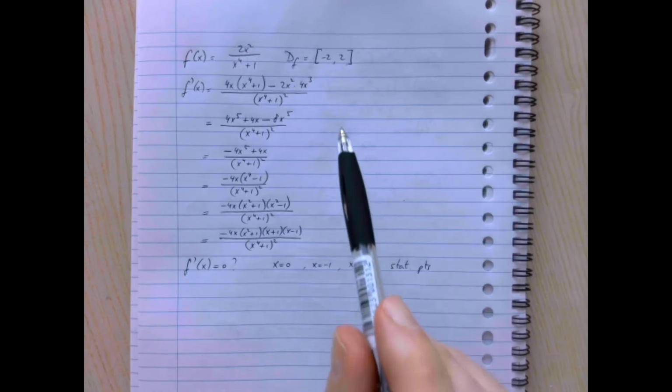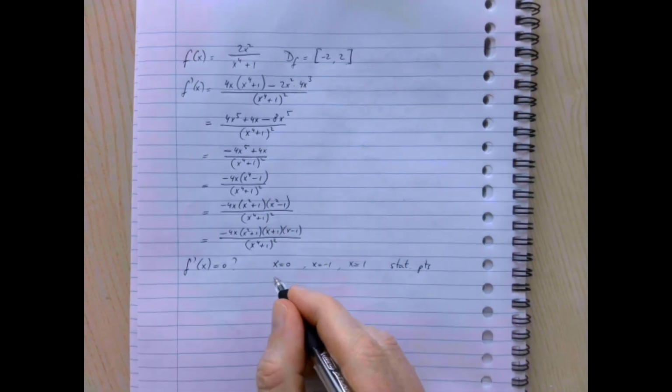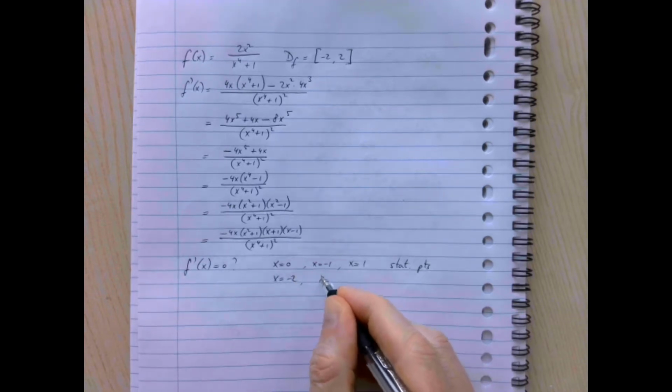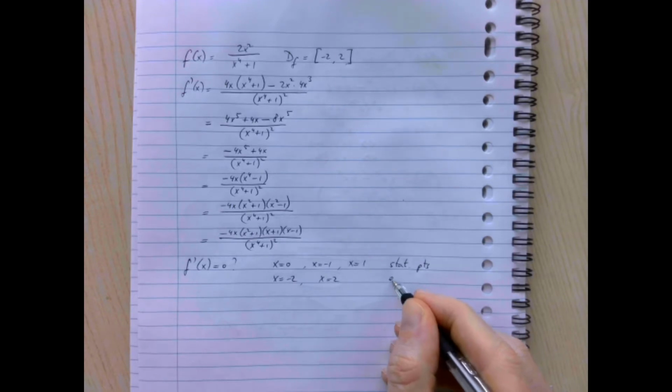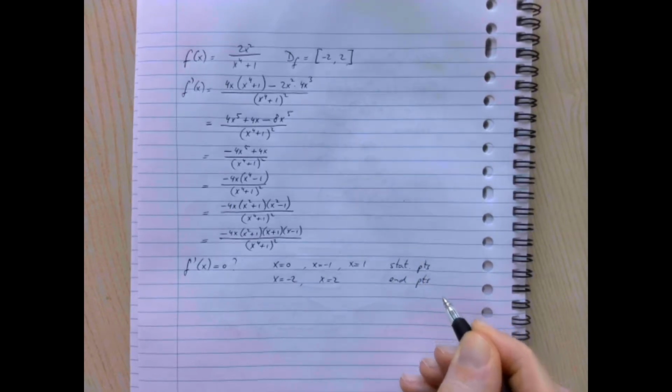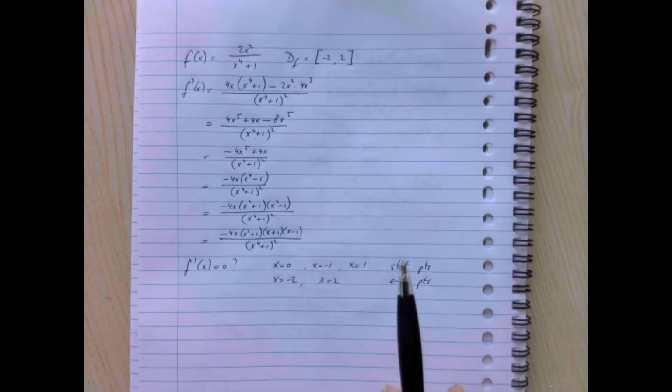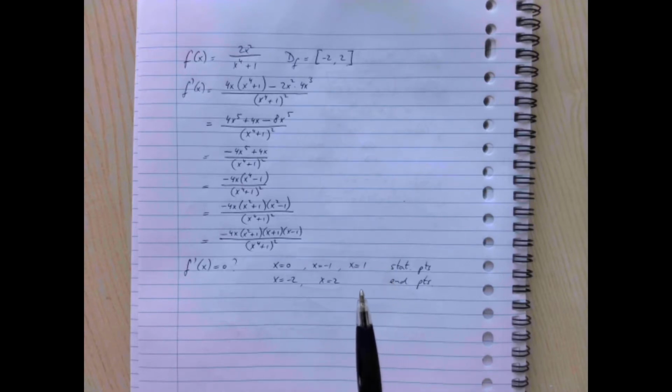What are all the candidate points? Well, it's not just stationary points, but we also need to include the endpoints. They're also candidates for the extremal points. So x equals minus 2 and x equals 2, the endpoints. So together, these 5 points will be the 5 candidates that we have for the maximum and the minimum of this function. We know there should be such a maximum and there should be a minimum by the extreme value theorem, as we discovered. So, well, which one is it?